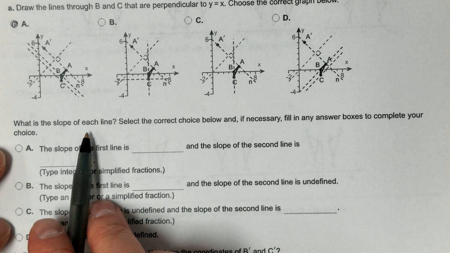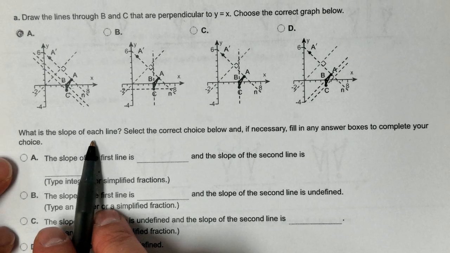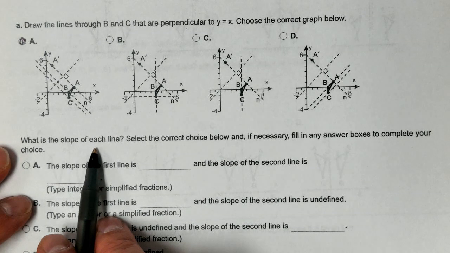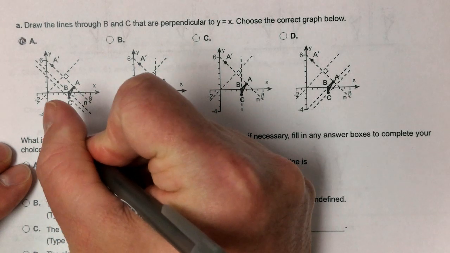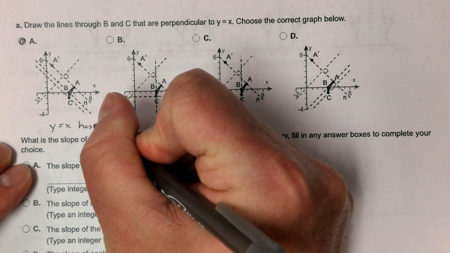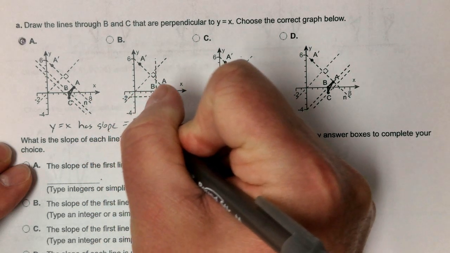Then it's going to ask what is the slope of each line. So here's how we're going to figure that out. Y equal x has slope equal to 1.